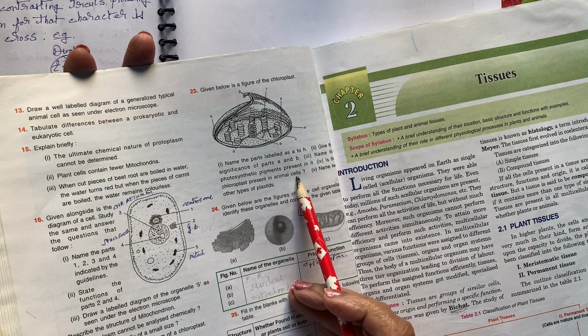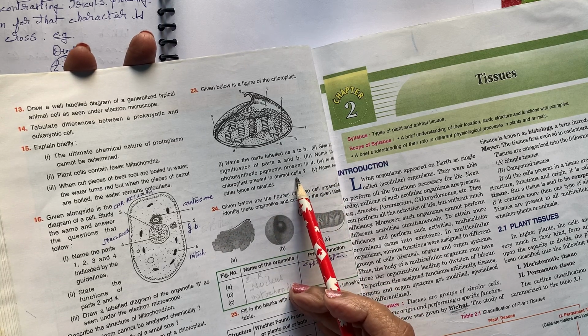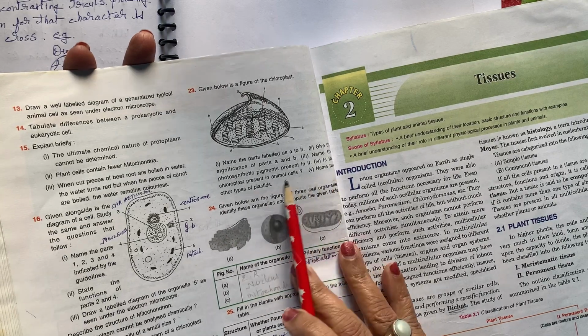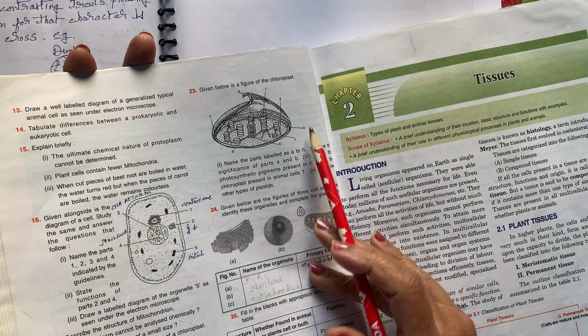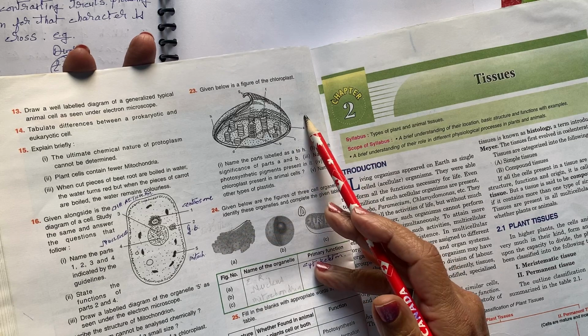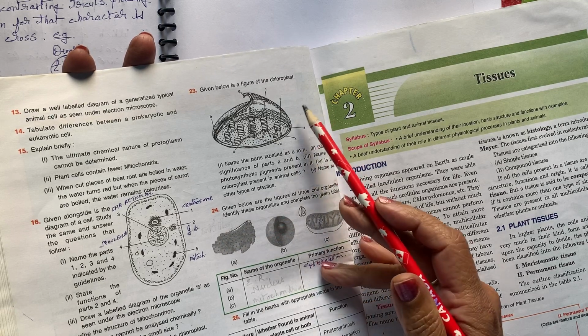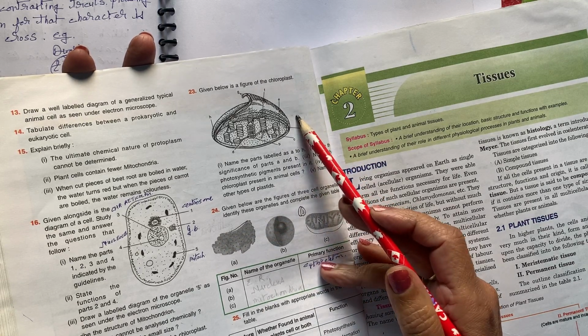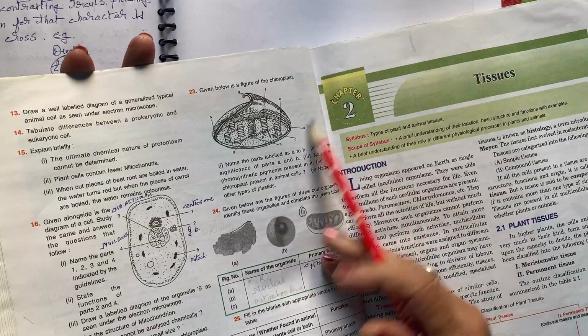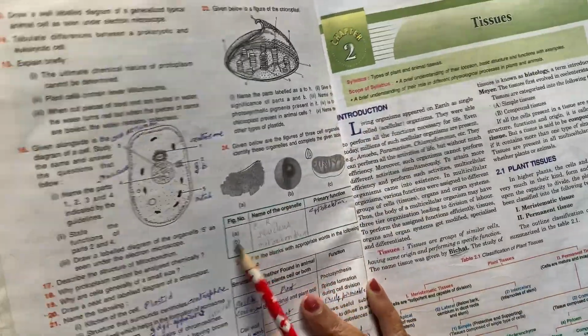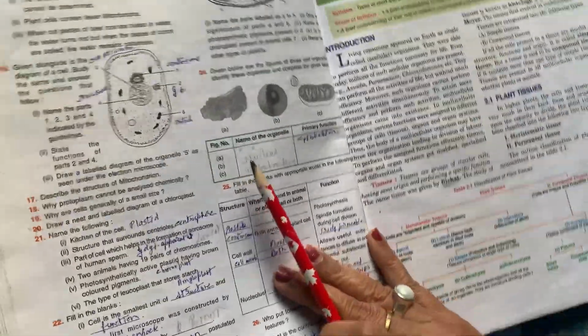Is the chloroplast present in animal cell? No, it is absent because plastids are absent. Name other two types of plastid. It is the leucoplast, chromoplast. Plastids, they are known as chloroplast, leucoplast, chromoplast. I also say clear. Given below are the diagram.